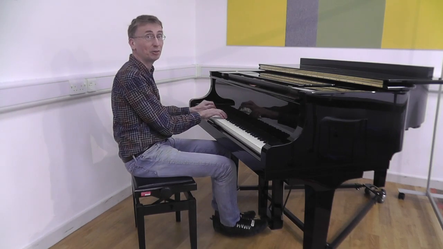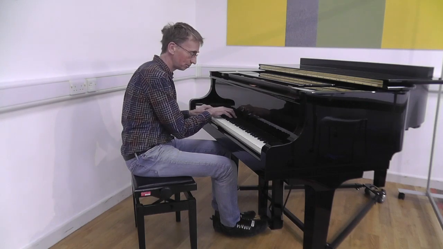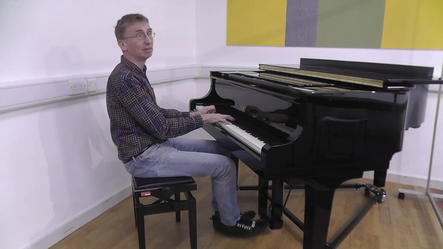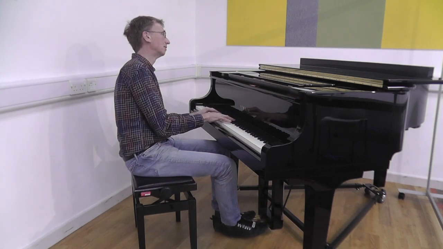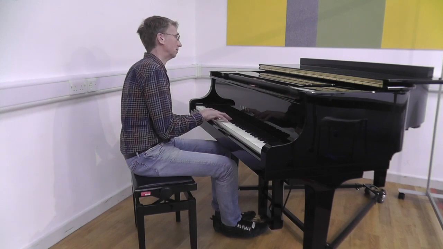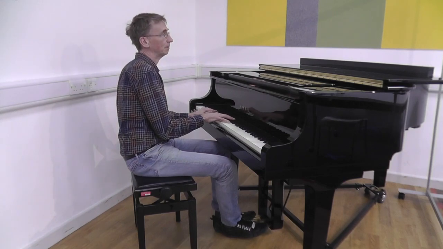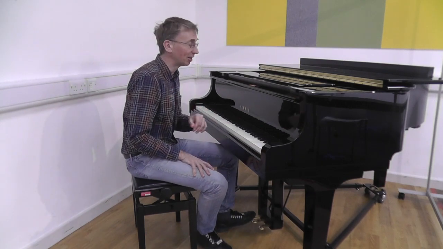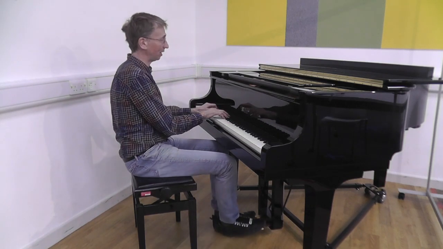But the end of the Beethoven, C minor, and now the impromptu in G. And now compare it with the G flat.